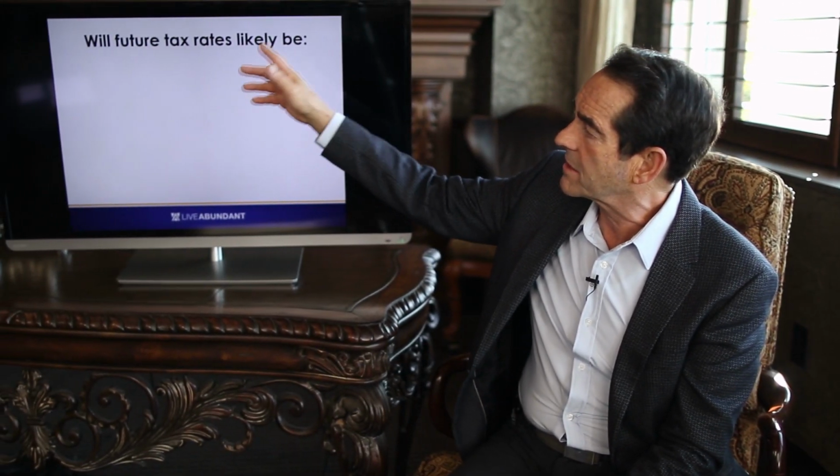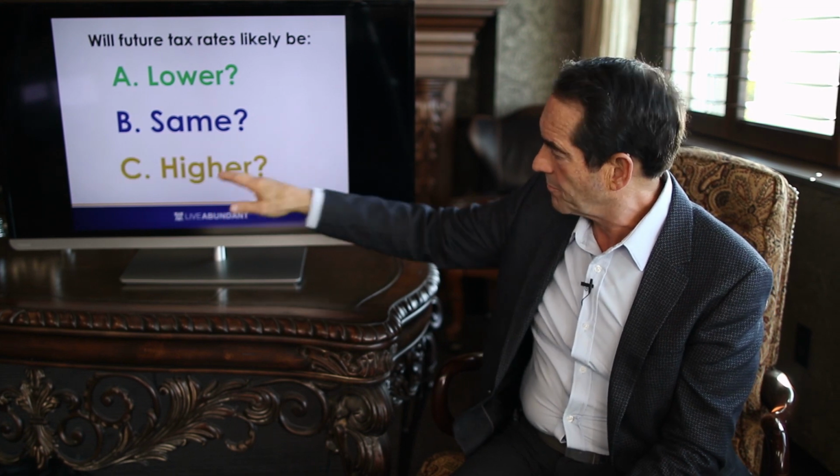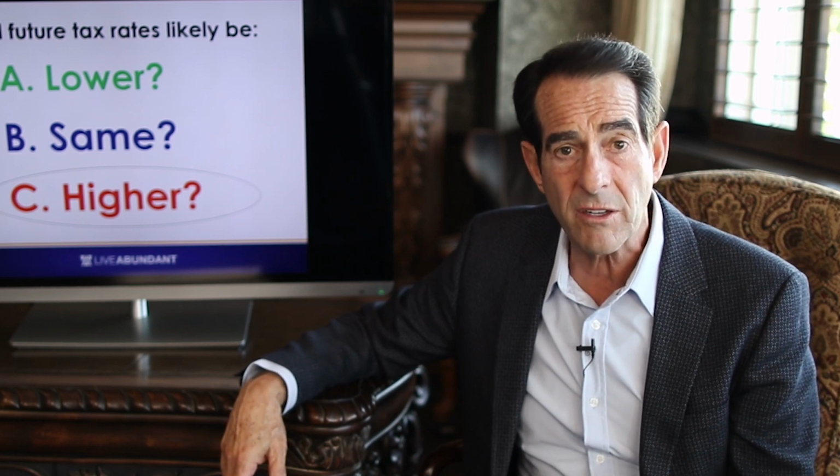Again, we have to look at where taxes are going, because whenever I ask audiences, do you think future taxes are going to be lower, the same, or higher? Most people say higher. Well, then why do you want to keep postponing and taking out RMDs? Are you going to postpone and take it out later when we are all convinced they're higher?